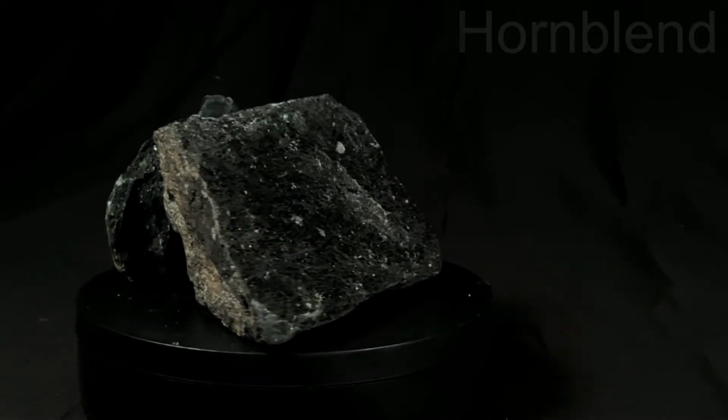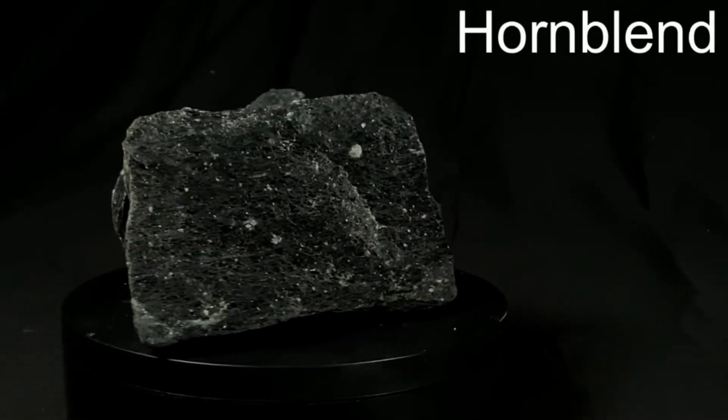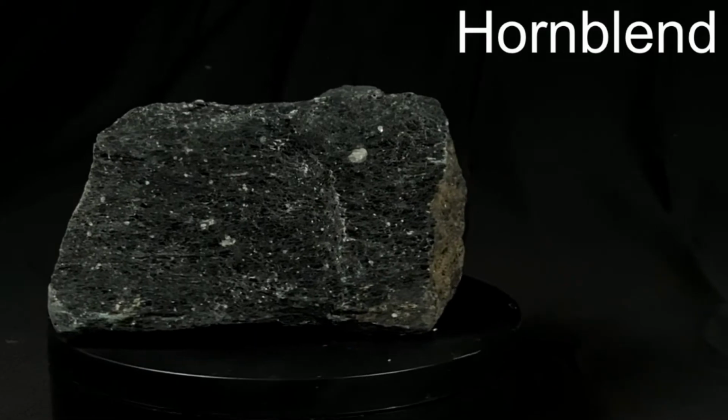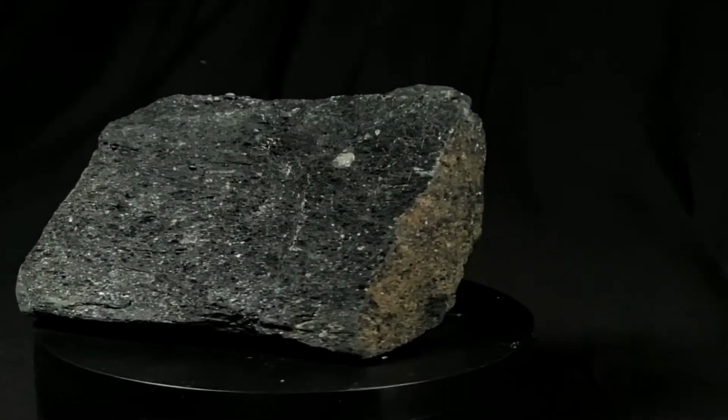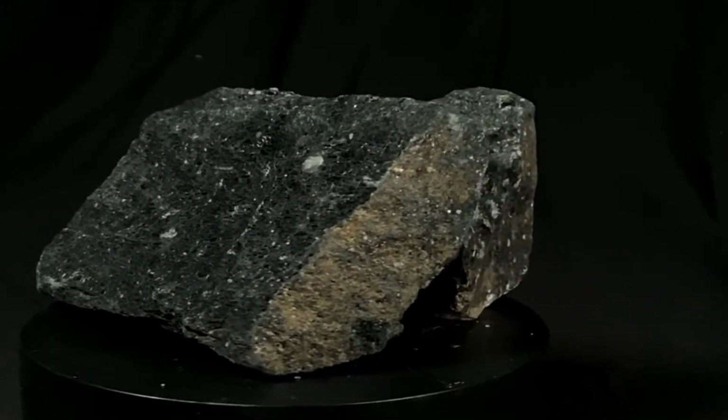After olivine, we have hornblende. Hornblende is a really dark colored mineral. It has these elongated crystals. As you see it rotate, you'll see that shine showing the elongated crystals. Hornblende is found in granite, so it's a common mineral in granite.